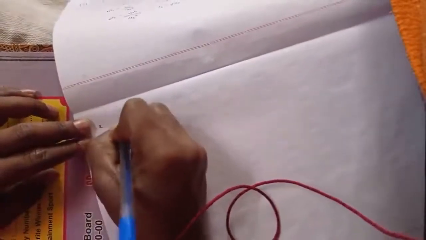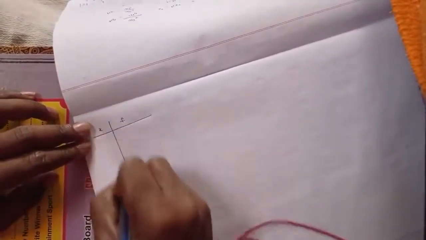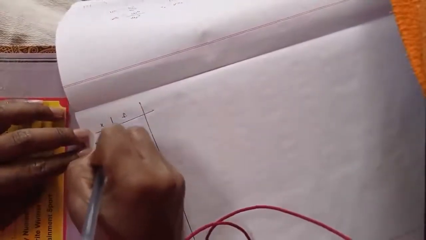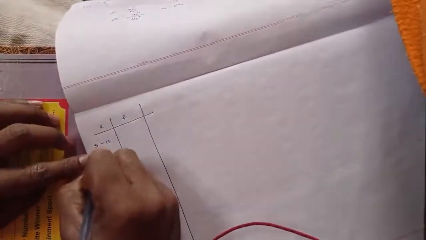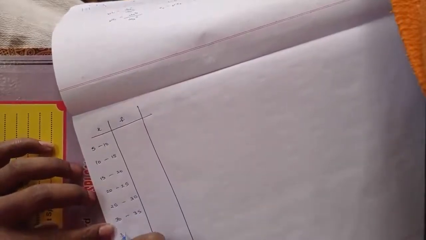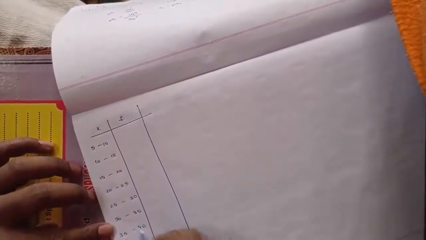So x as well as the frequency. They have provided x as 5 to 10, 10 to 15, 15 to 20, 20 to 25, 25 to 30, 30 to 35, 35 to 40.